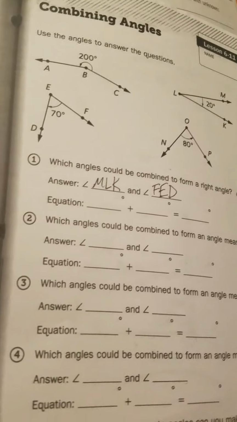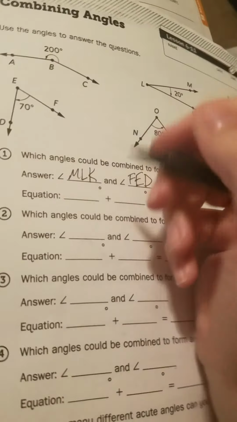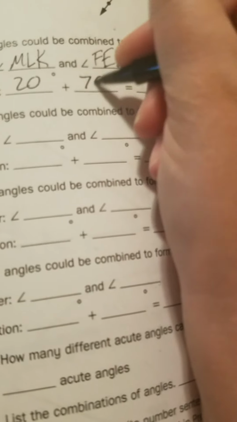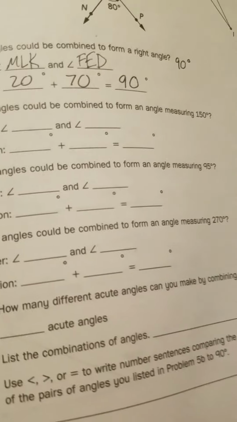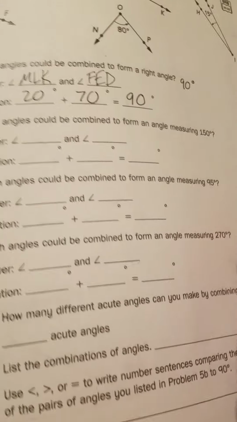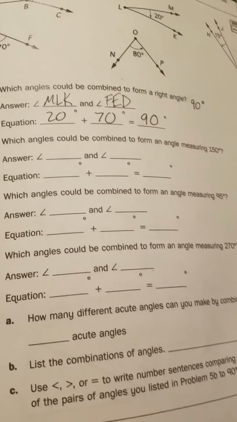All right. Now what it wants us to do is make our equation, which is just taking the measurements that they give us and putting them into the problem. So this one was 20 degrees and this one was 70 degrees. And that equals 90. Okay? That's how they want you to do these problems. You don't have to put the 90 over here. That's just my reminder for you.